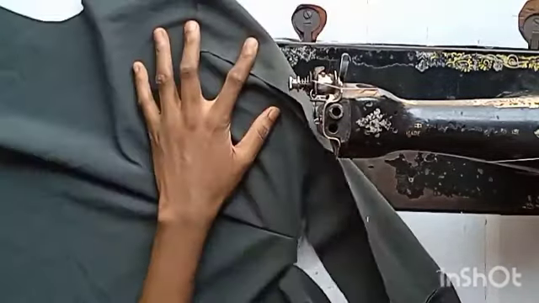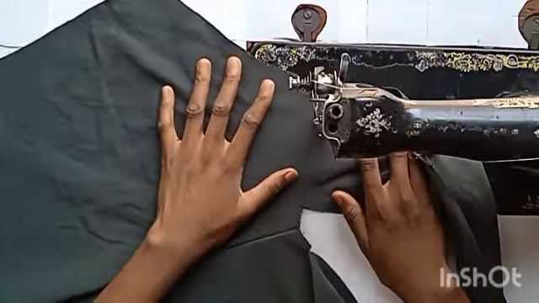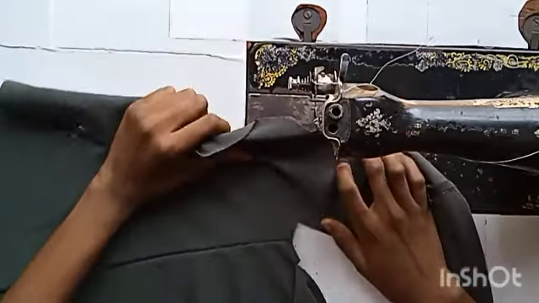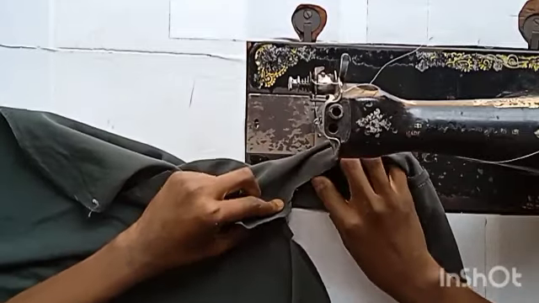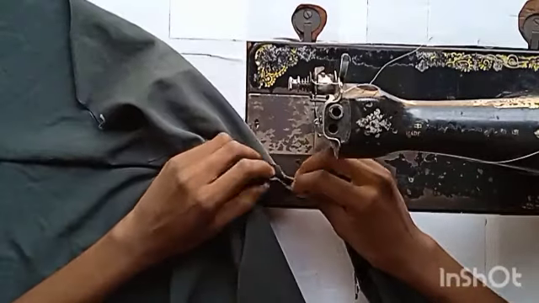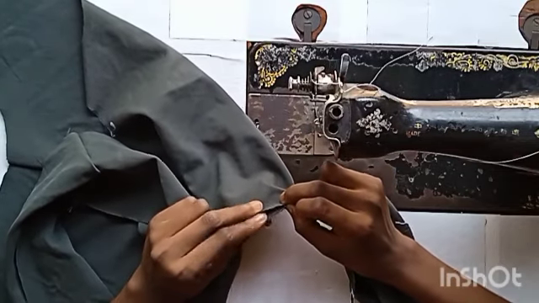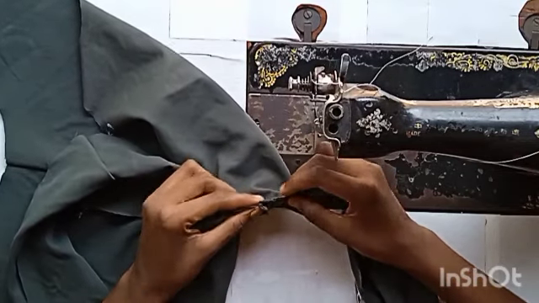Can you see what I'm doing now? And then you sew from the center all the way to the belt. From the center, you sew all the way to the belt, okay?